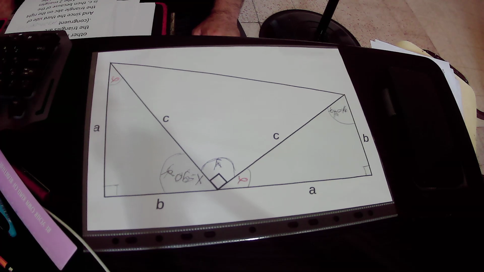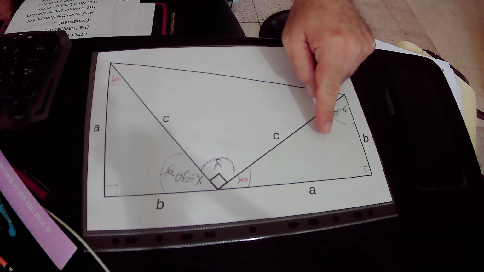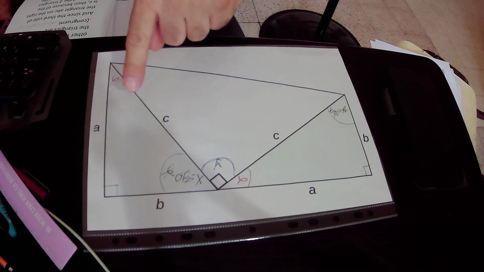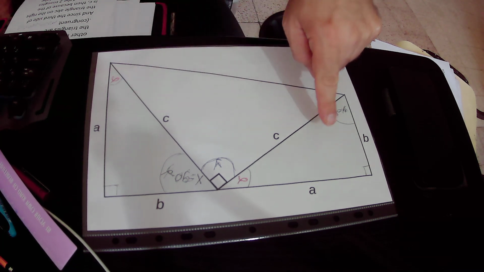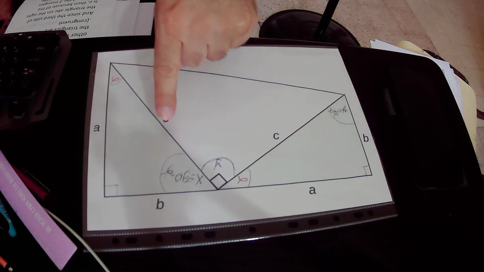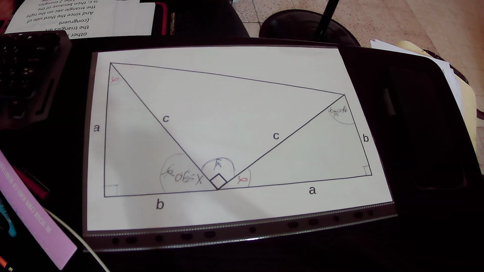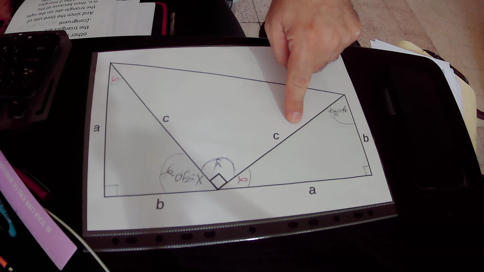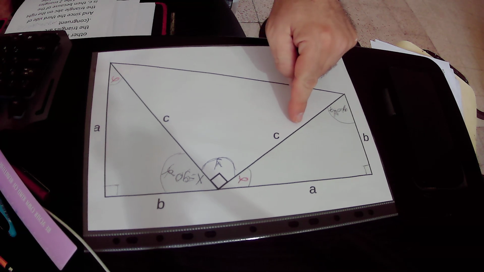And since the third side of triangle ABC on the right side is C, then because of the overlap of the two triangles, the third side of the left triangle ABC is also C. So this side is C, and so this side is also C.